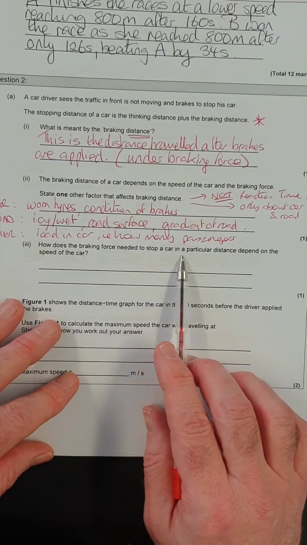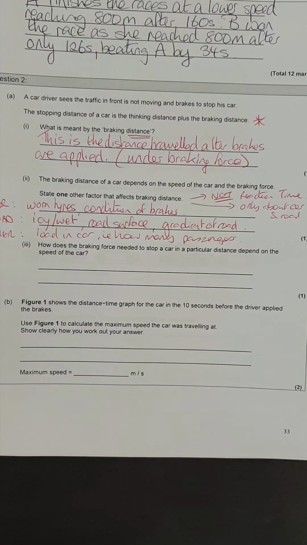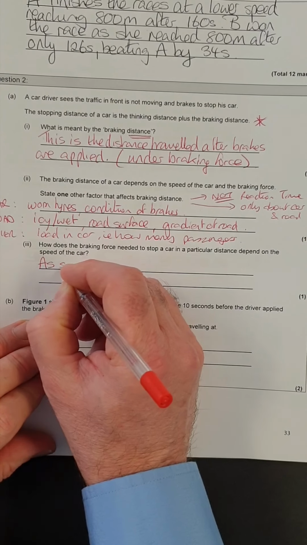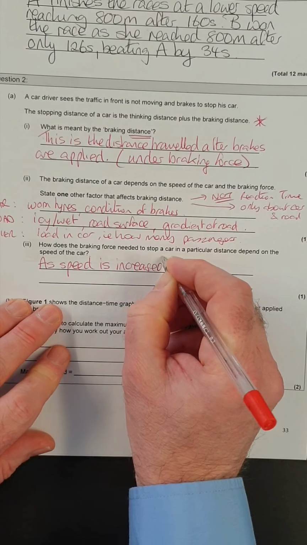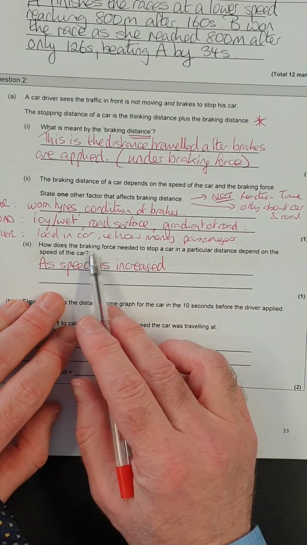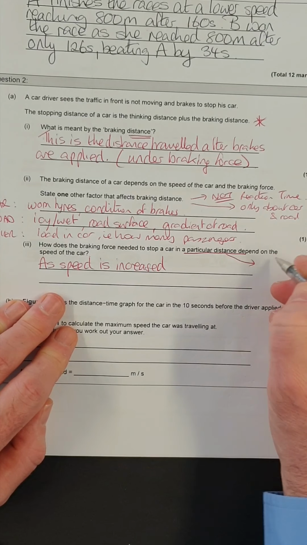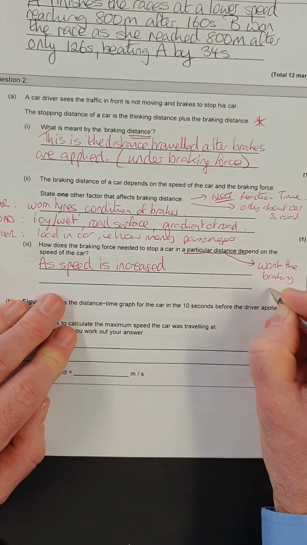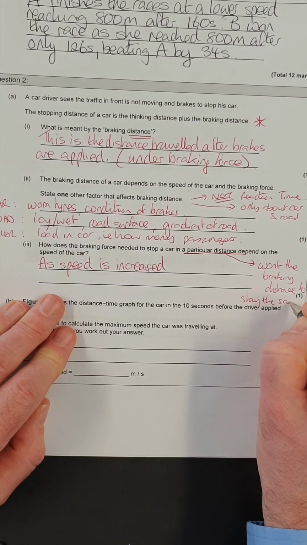How does the braking force needed to stop a car in a particular distance depend on the speed of the car? So, as the speed is increased, the braking distance will increase. So how would we keep the braking distance the same? Note in this question, we want the braking distance to stay the same.